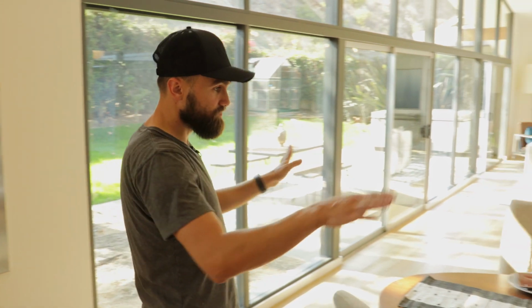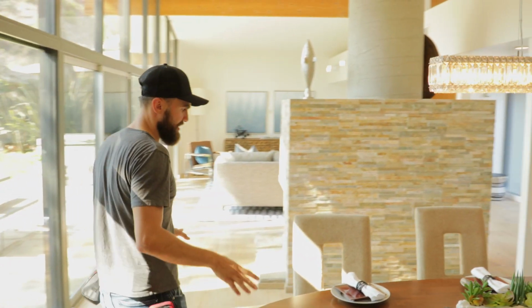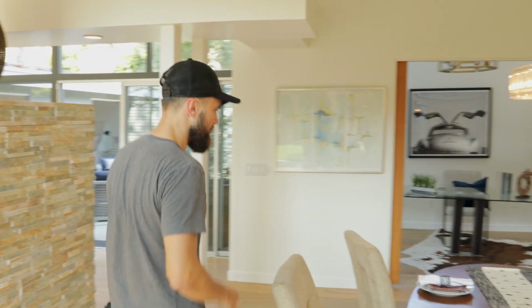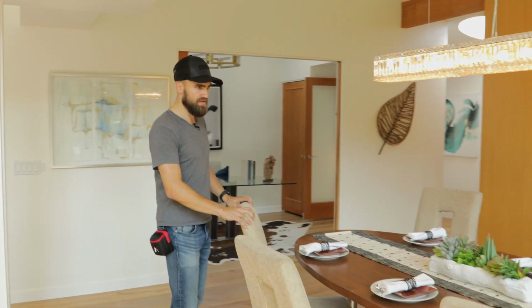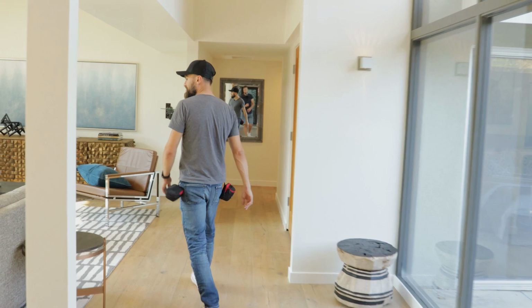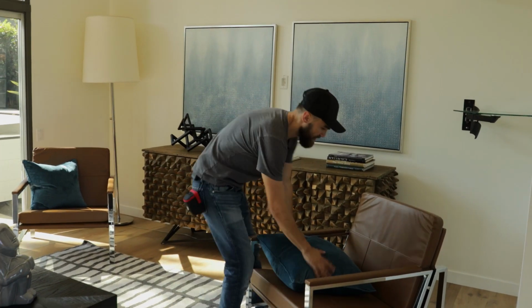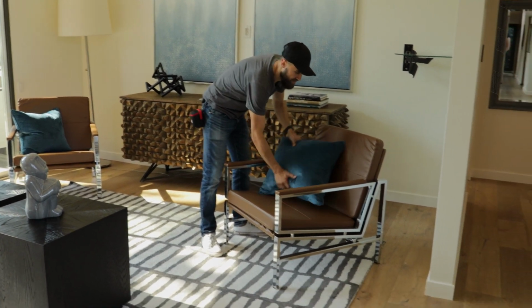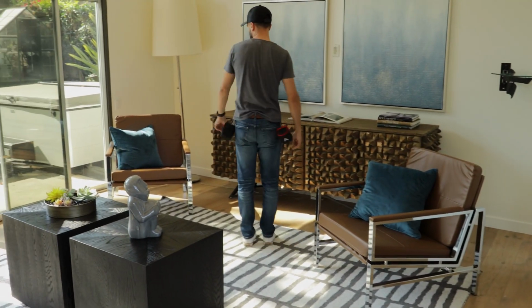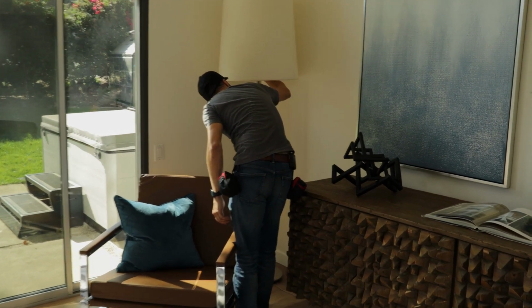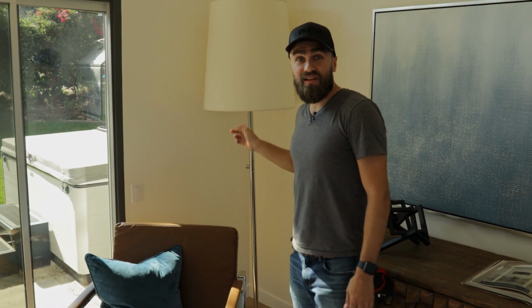Then we take a look at the table. If you see the chairs all over the place, try to fix them so they look nice. For instance, we see a pillow laying like this. This pillow is nice. This one is right here, so maybe fix it a little bit, put it here. We're gonna try to put a light on. And for instance, this light doesn't work.